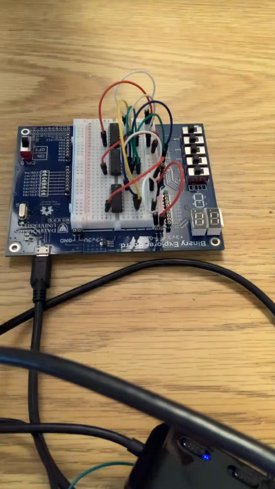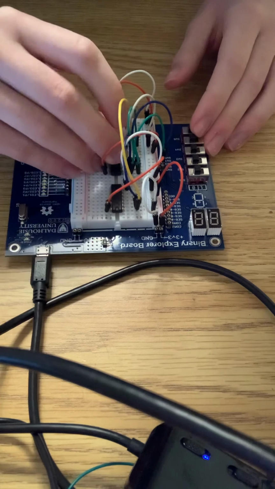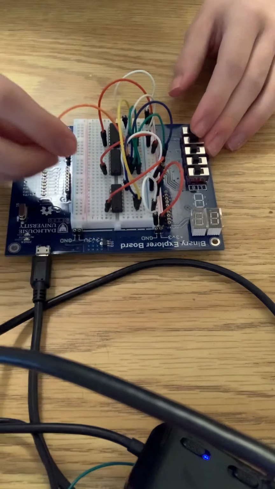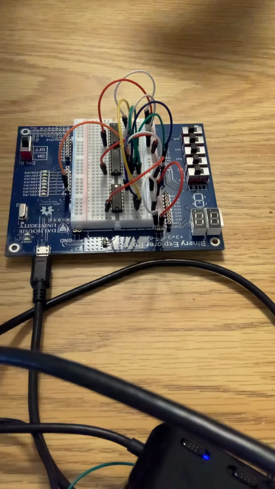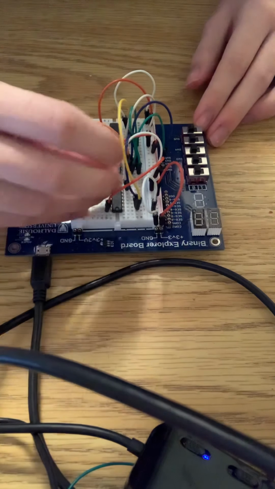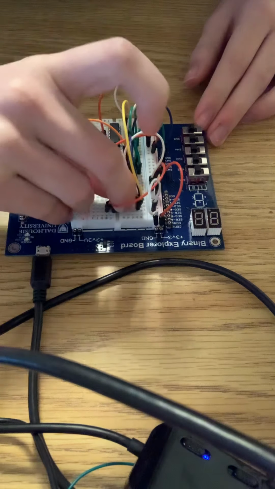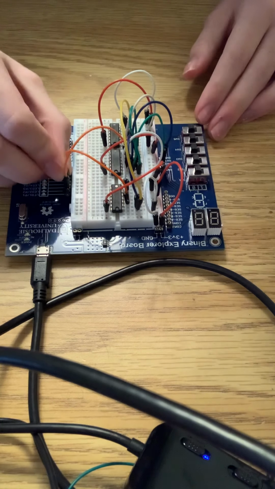Okay, and now for the outputs. Our first output is from the XOR gate, which leads to LED 1, which indicates the difference from the arithmetic. And then our second output is from the AND gate, which indicates if we have taken a borrow.